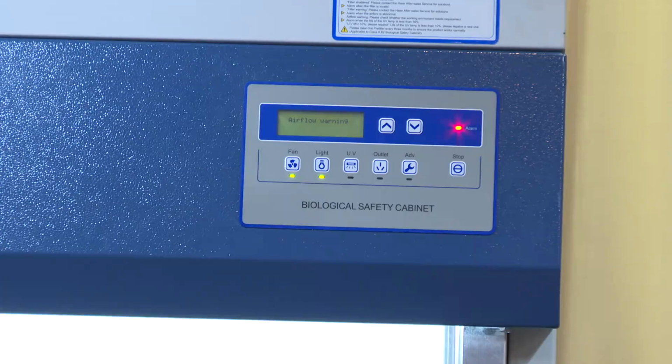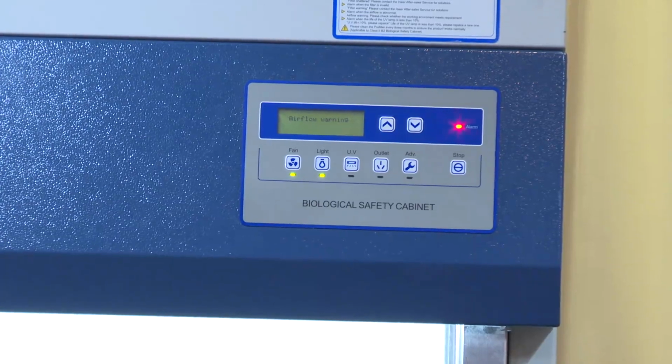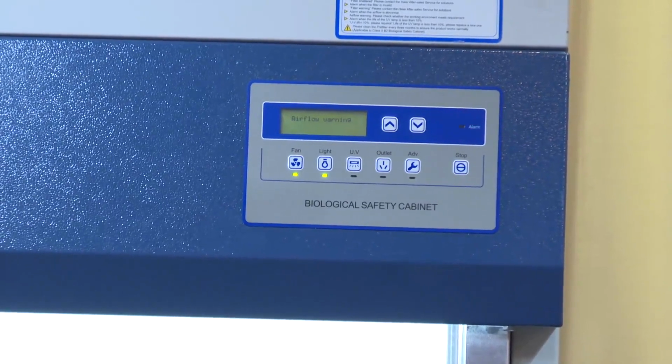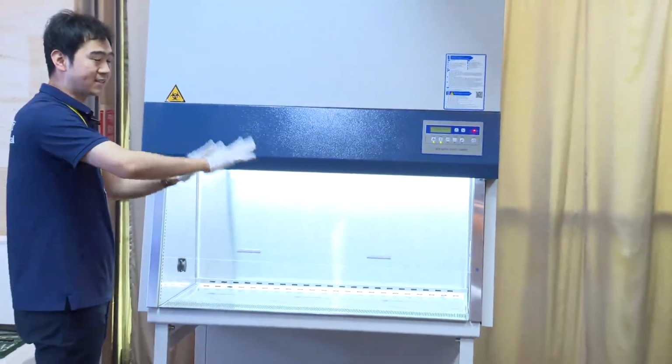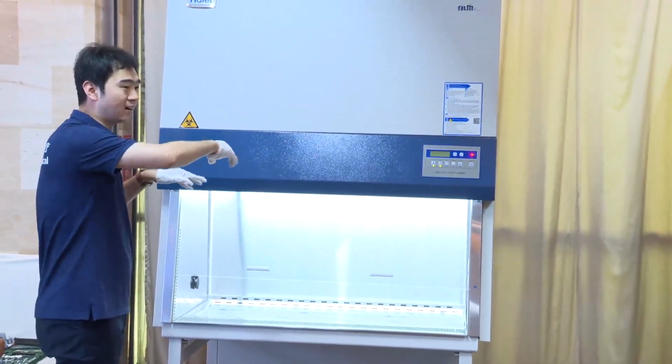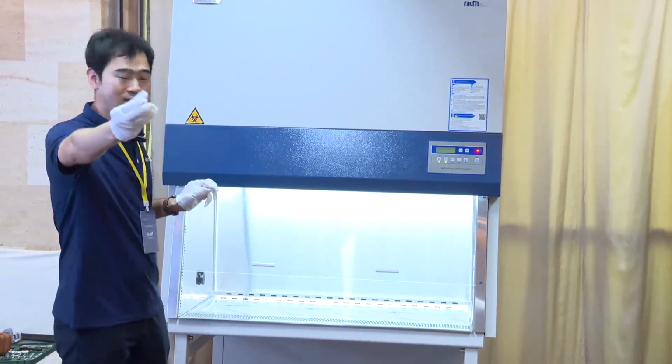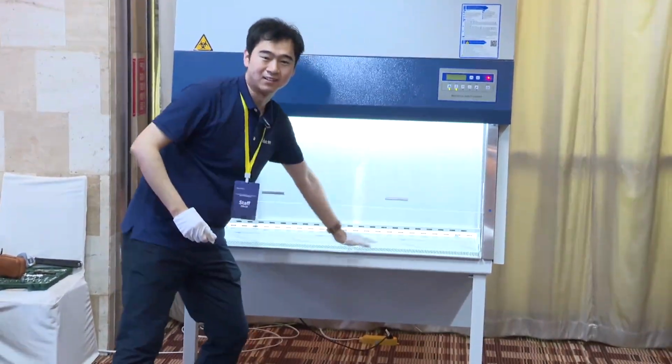The second one is the air inlet. The air inlet may have some material there. We should remove the material and make the access clear. Let's look here. Yes.